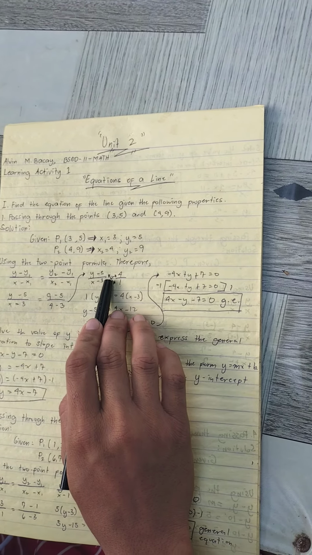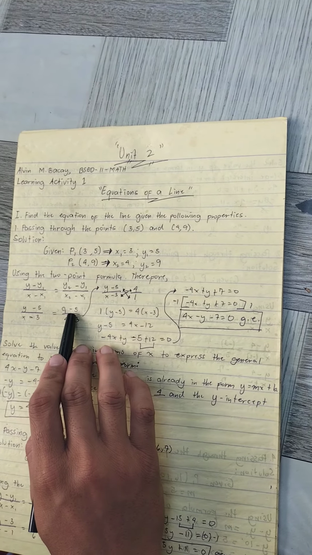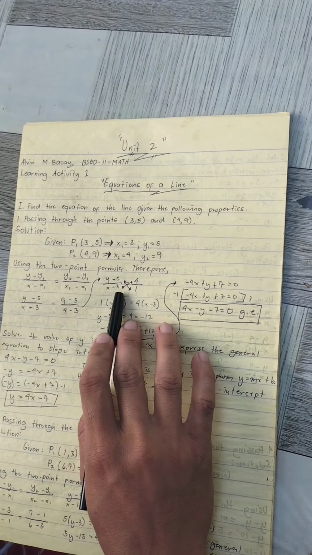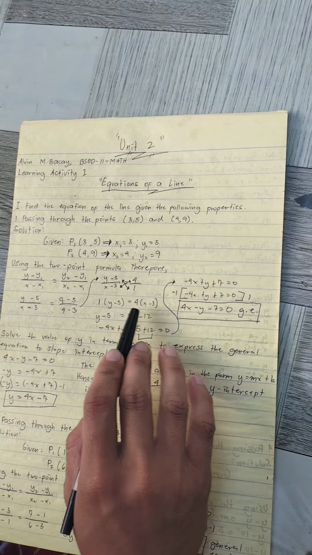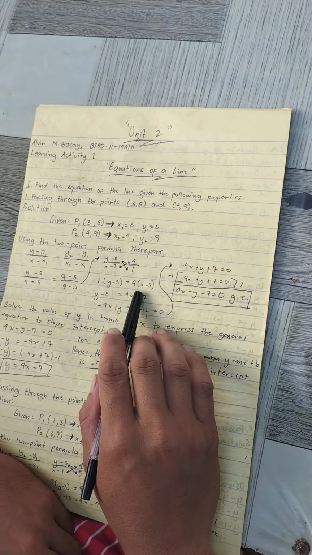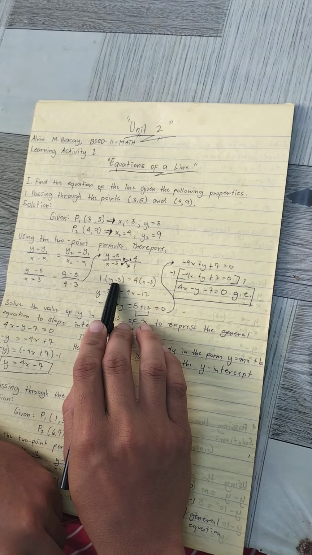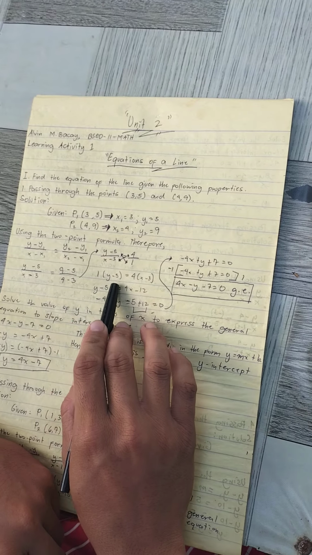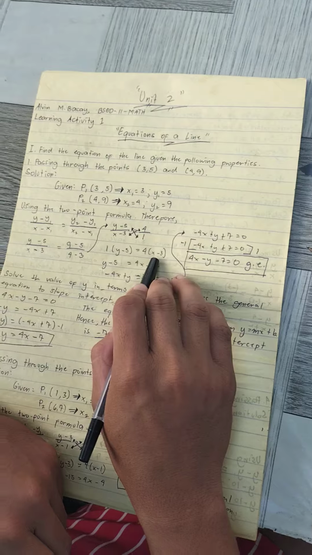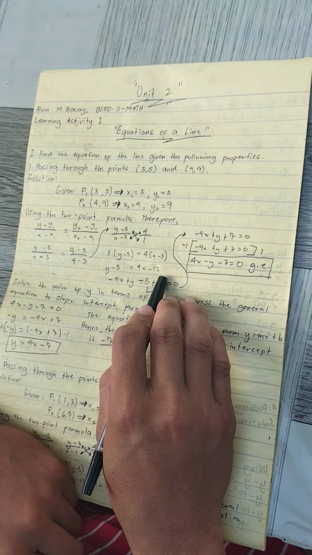So, y minus 5 over x minus 3, cross multiply. 9 minus 5 is equal to 4 and 4 minus 3 is equal to 1. So, cross multiply. Here is the answer of this. y times 1 is equal to y, and 1 times negative 5 is equal to negative 5, is equal to 4 times x, which is 4x, and 4 times negative 3 is equal to negative 12.